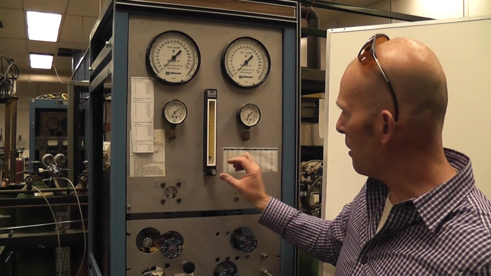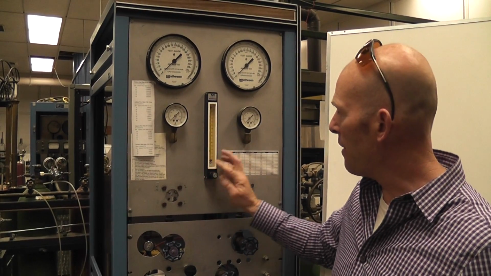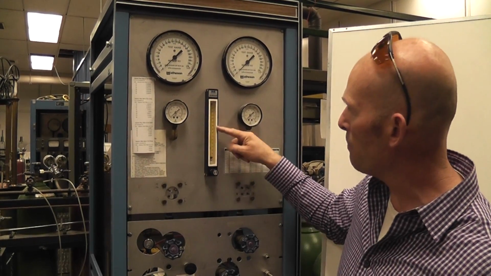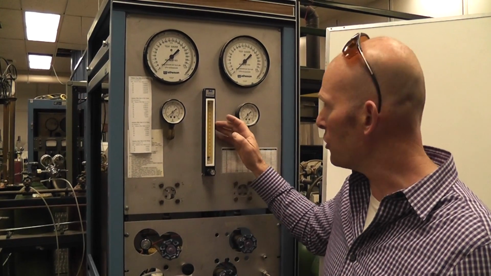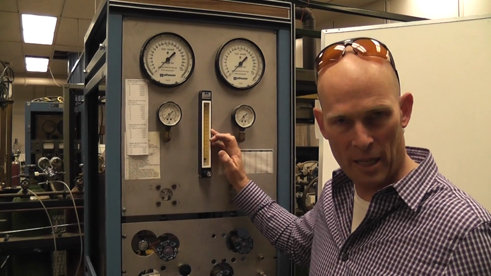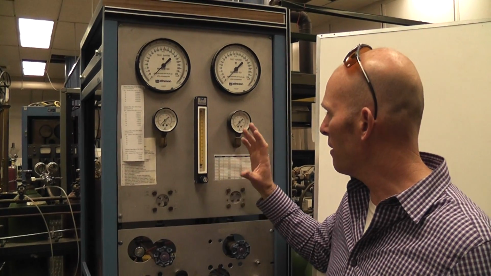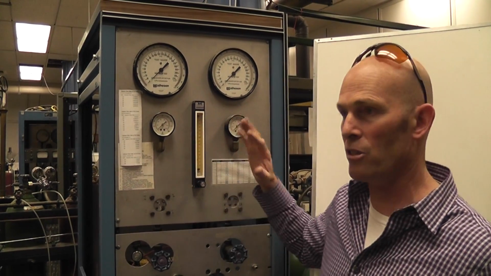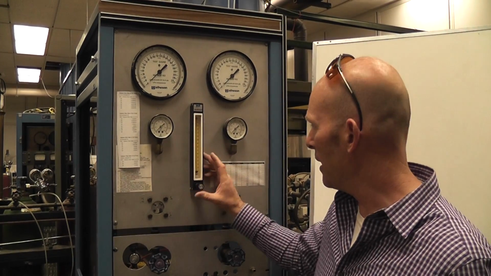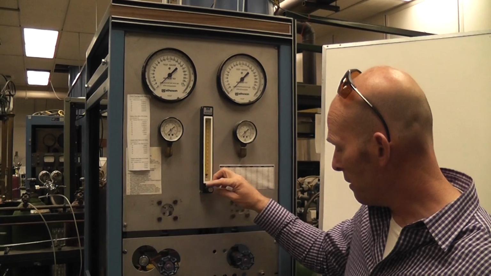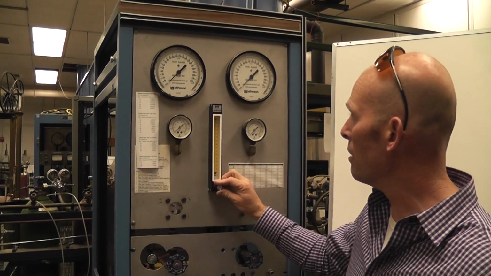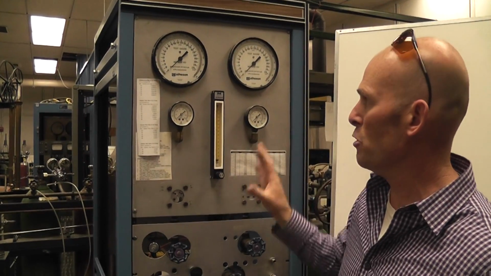So you would turn this knob, and that would result in these balls going up the inside of the tube, and there would be a calibration sheet that told you what that value represented in terms of flow rate. It's the weekend here at the university, so none of the gases are on, and so I can't demonstrate this for you. Let me show you the orifice plate side of things.